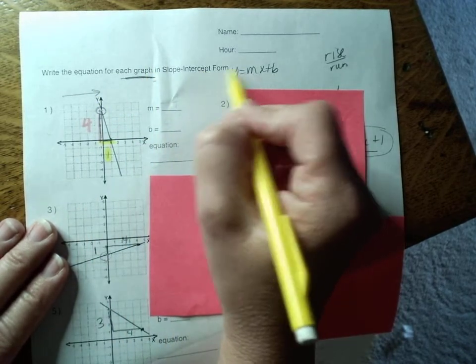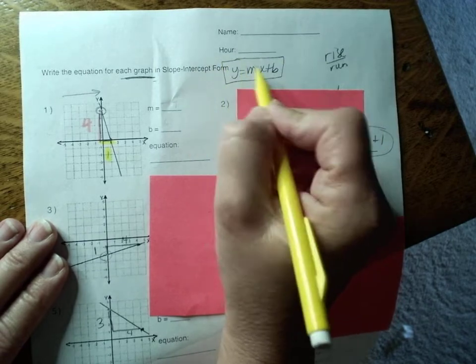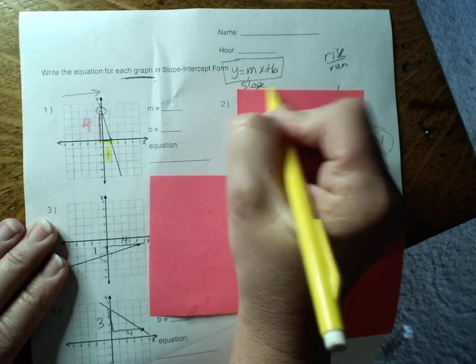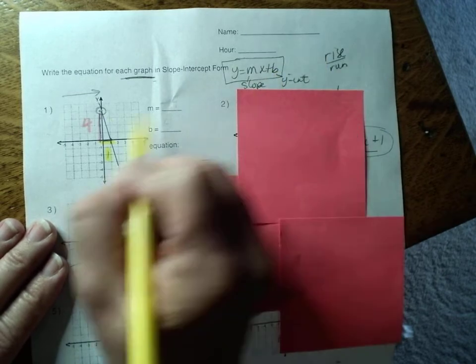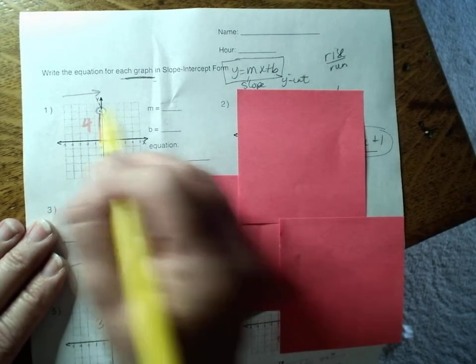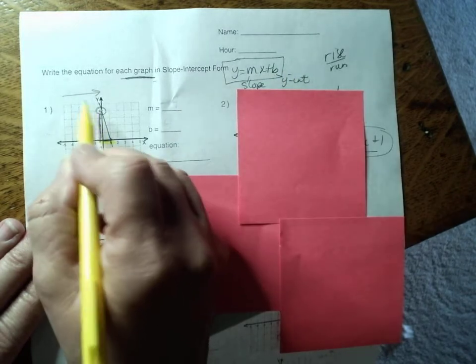Remember, the slope-intercept form is y equals mx plus b. M is your slope, b is your y-intercept. Remember, your y-intercept is where it crosses the y-axis. That's like interception, we talked about that in football.